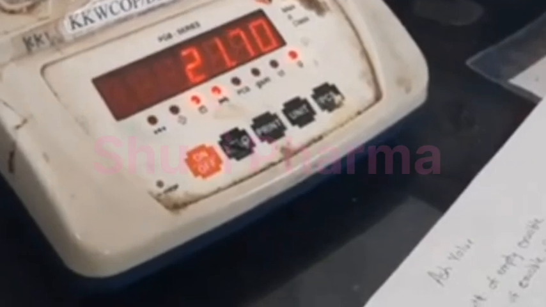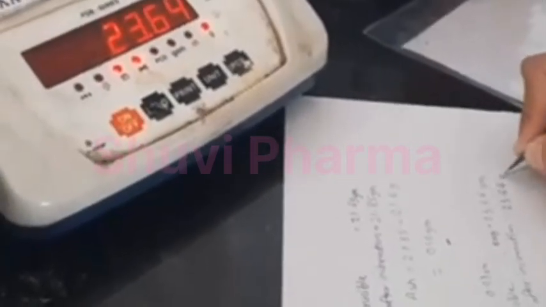So this crucible is of water soluble ash value. The weight obtained after incineration is 21.71 gram. Okay. And this crucible is of acid insoluble ash. So the weight is 23.64 gram.